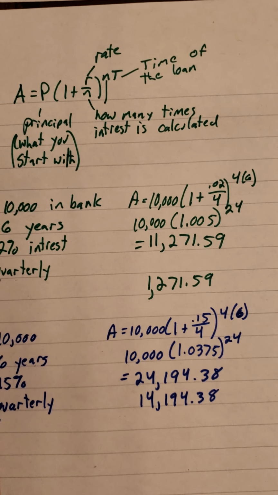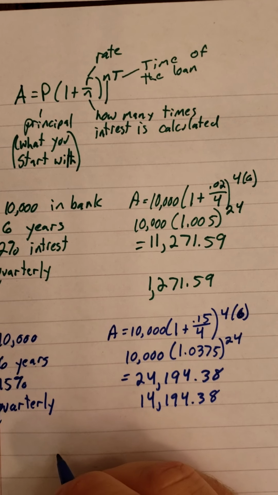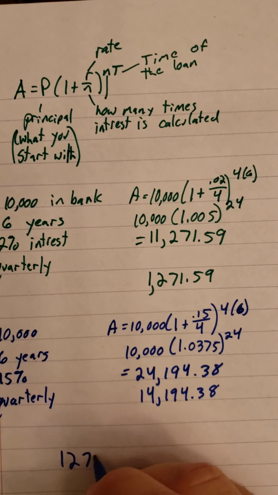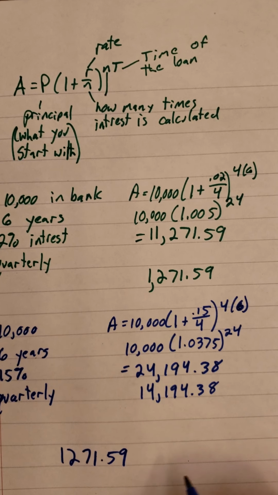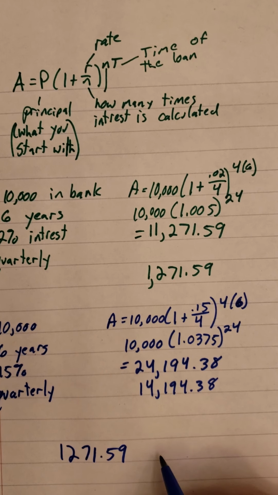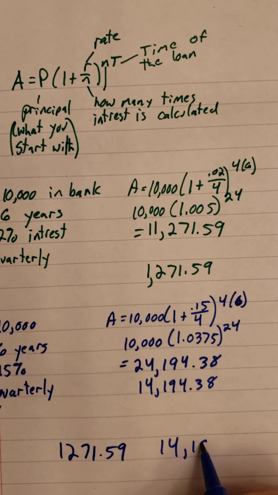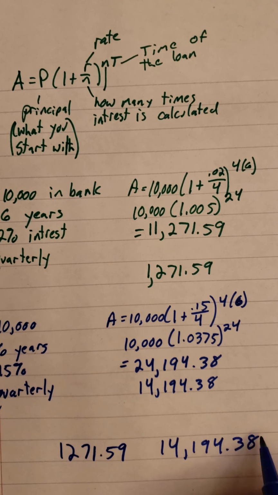If you remember, the person who deposited their money, they paid them $1,271.59. They collected from you $14,194.38.